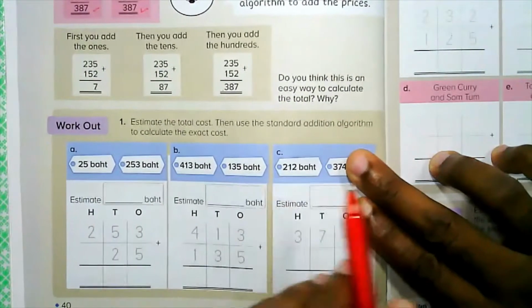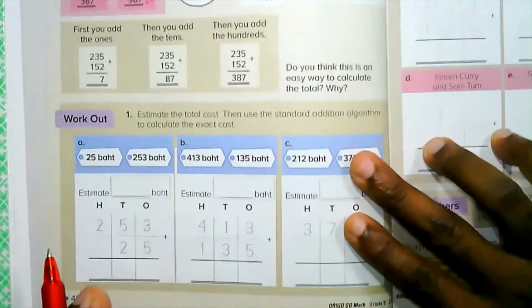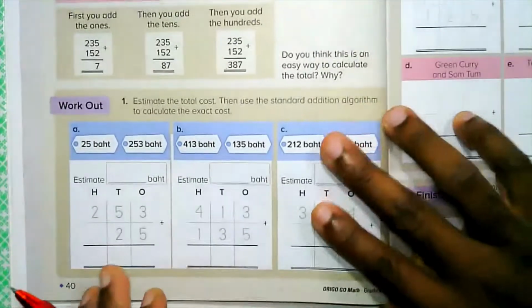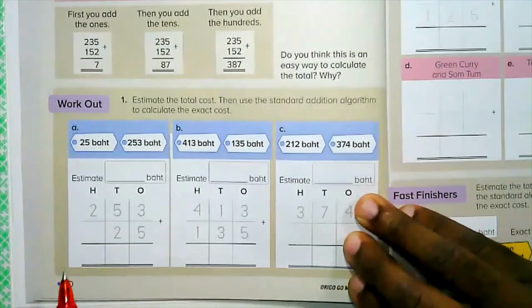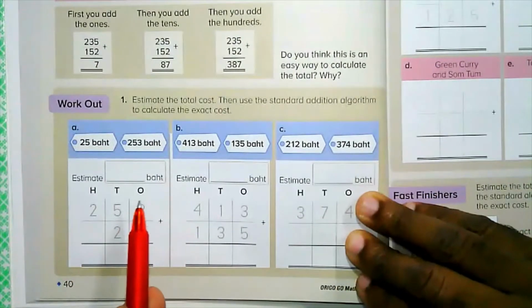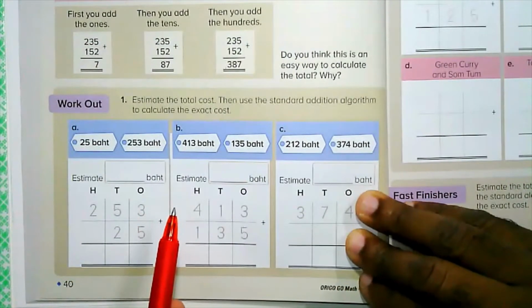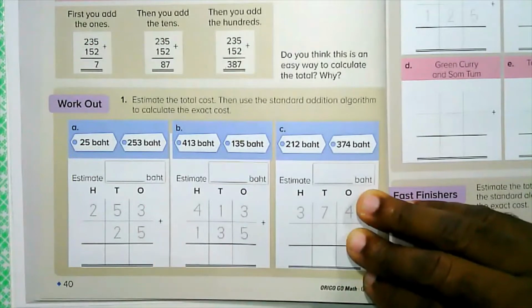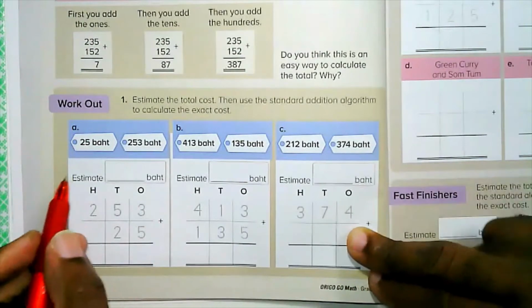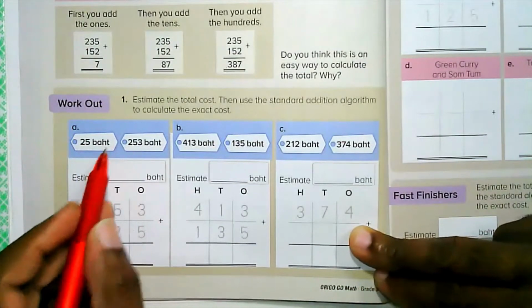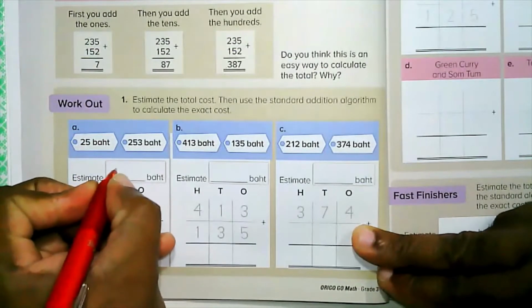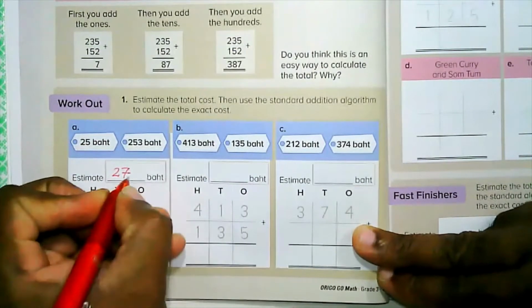So let's use this standard algorithm to solve the workout problems. Number 1, estimate the total cost. Then use the standard algorithm, addition algorithm to calculate the exact cost. So for the estimate, for me, I'll say is 278.